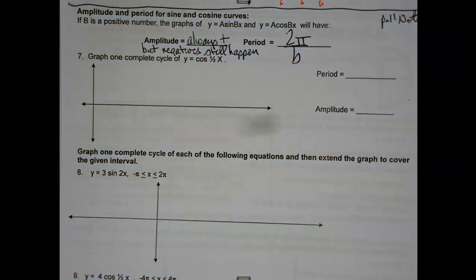When we're looking at these, amplitude is a distance. We've talked about distance being like absolute value before. So that's where the always positive part comes in. But if you have a negative amplitude, yes, it can flip your graph the other way. So instead of your sine going up and then down, if it's negative, it'll go down and then up. A little bit on the kooky side, but something that's not going to be too bad.